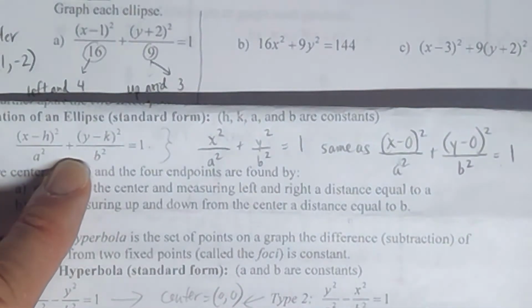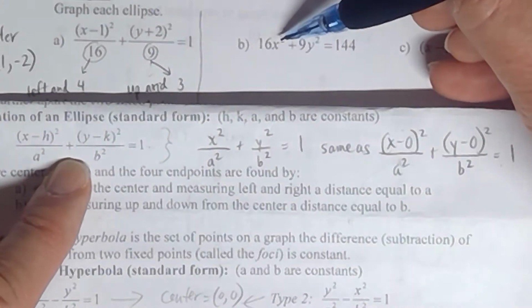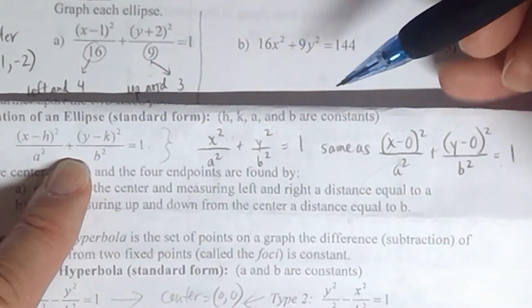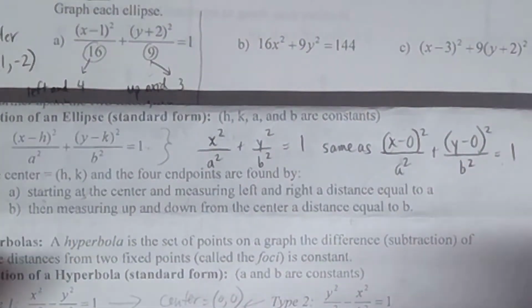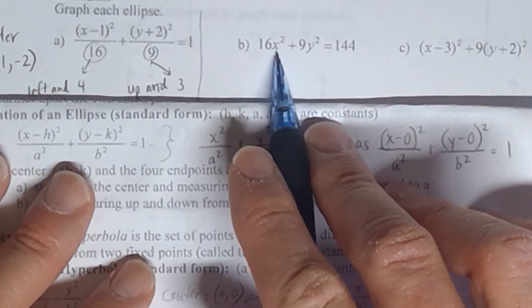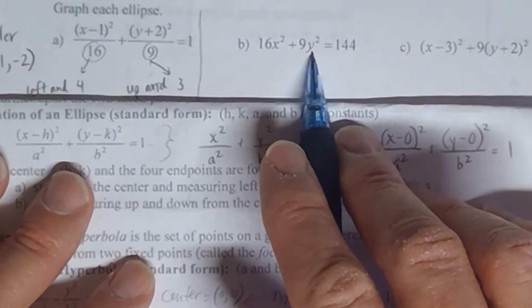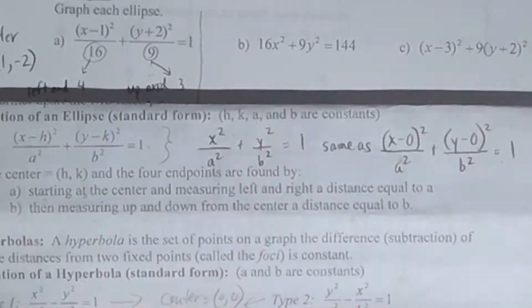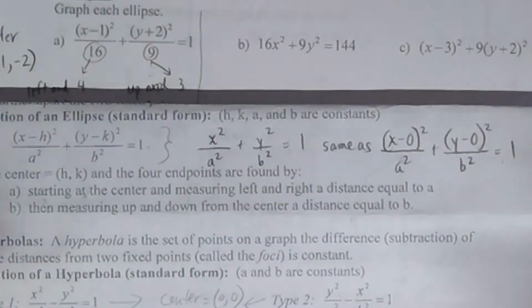Okay, so I say that because this current problem right here has just x squared and y squared in it. It doesn't have the brackets. Okay, but as long as you realize that this right here is x minus 0 bracket squared, and this right here is y minus 0 bracket squared, then that's what's important.